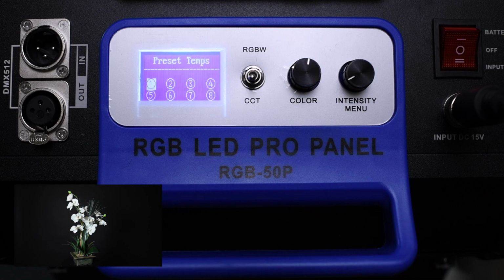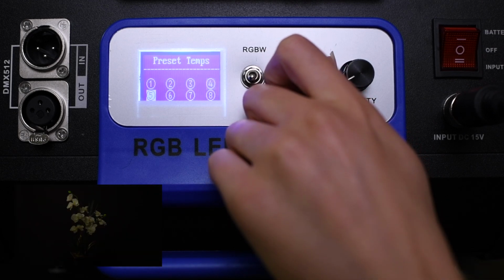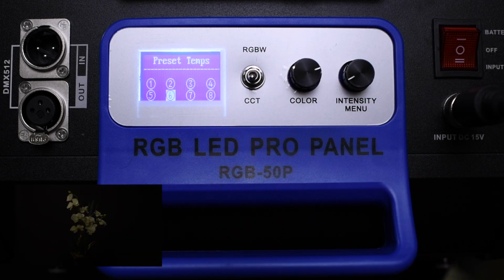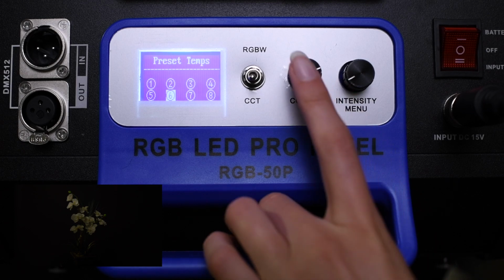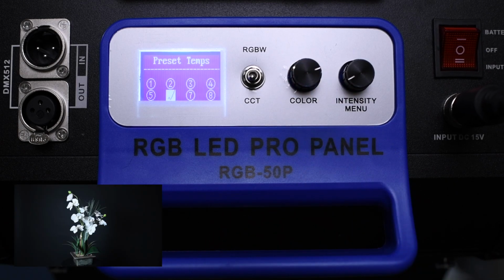Turn the color knob clockwise to select the number 1 through 8 that you wish to be associated with the selected color temperature. After selecting a number for the first time, the panel will go dark. Press the color knob again and the selected color temperature will be saved to that number for future use.